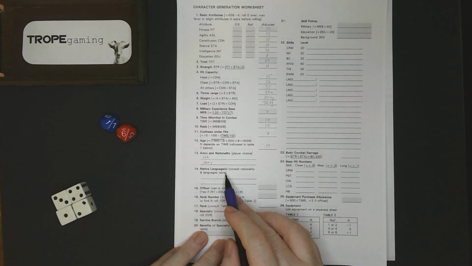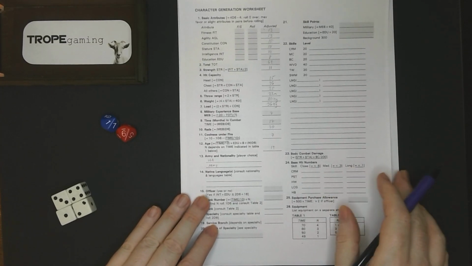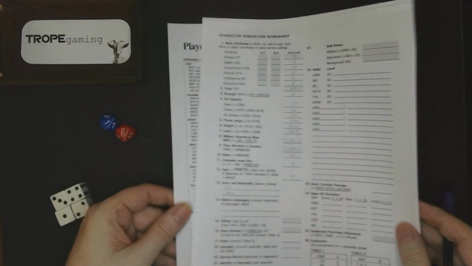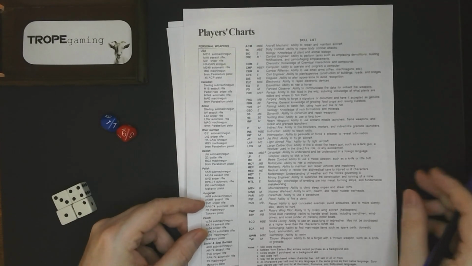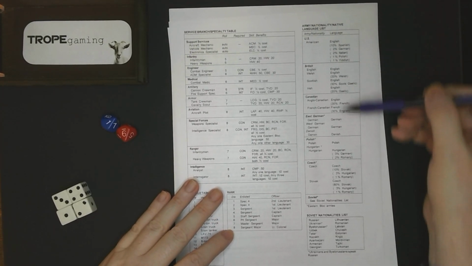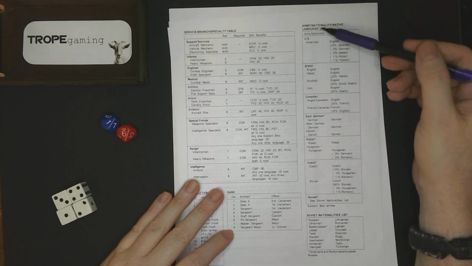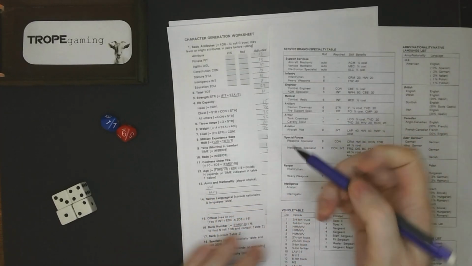Your native languages are determined by consulting the nationality and languages table, and that is found on your players charts. You flip that over. Boom. Here they are. So we already know we're American. That's up top. Our native language is English.